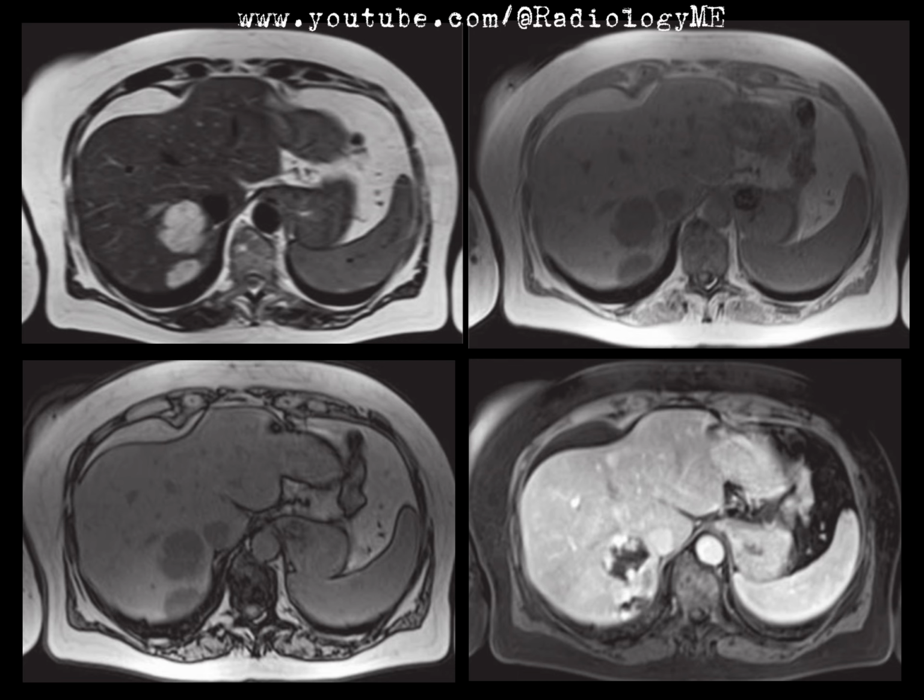All right, let's continue with this case, where we have axial MRI images of the liver. We can see two discrete focal liver lesions, each measuring about 3 to 4 centimeters in size. Both lesions exhibit relatively uniform high signal intensity on the T2 weighted images, which is a key feature here. On the non-contrast T1 weighted images, we see low signal intensity.